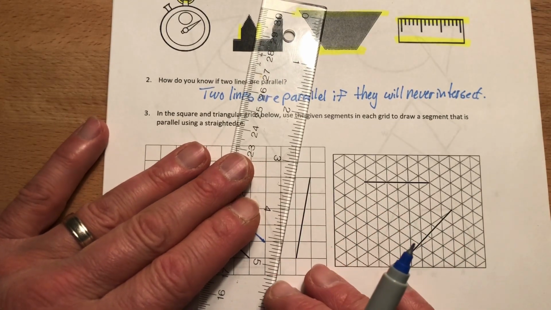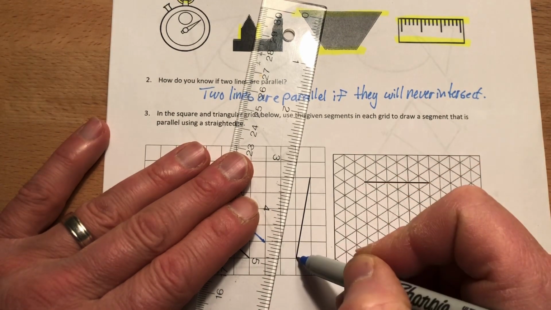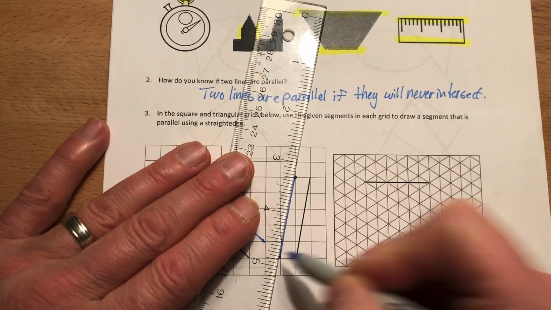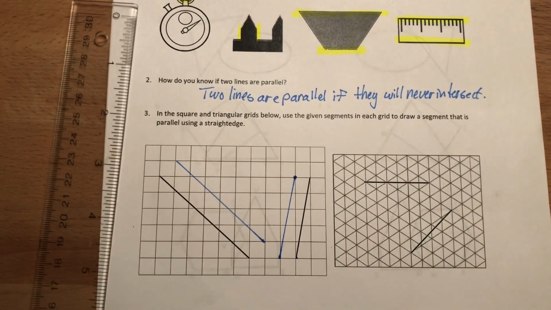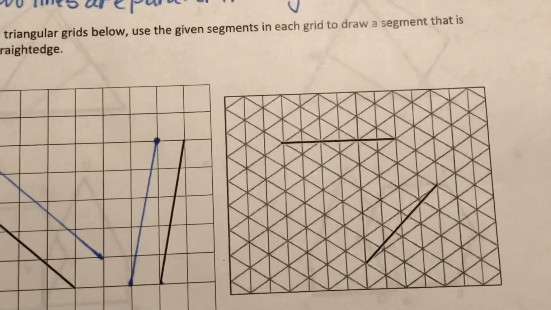So go to this box. Here. See how it goes from corner to corner there? I'm going to do the same. Corner to corner. Good. Parallel. Nice. Okay, here on this next one, let me zoom in on that guy.